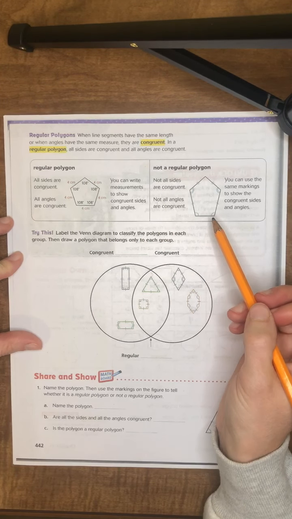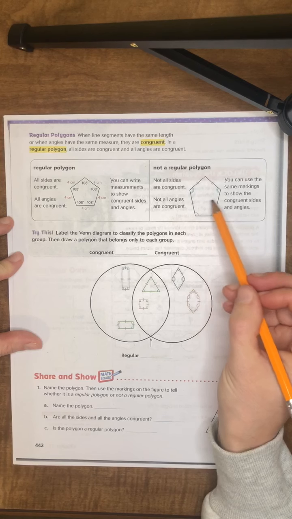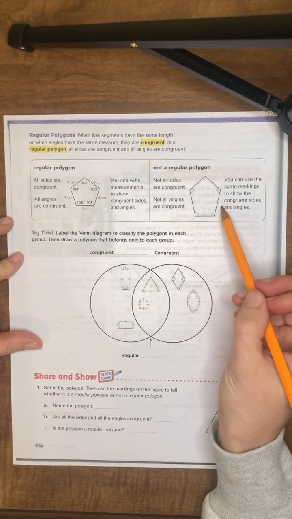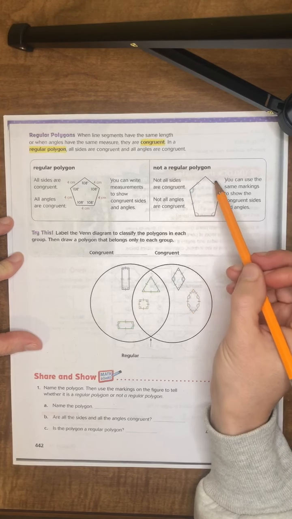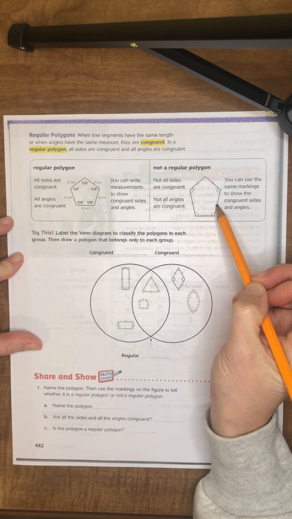Okay, this is not a regular pentagon. These lines right here are indicating that these 2 lines are congruent. But since they have a double line here, it means that these lines are not the same length as these lines.